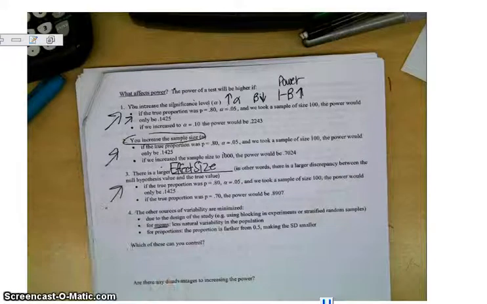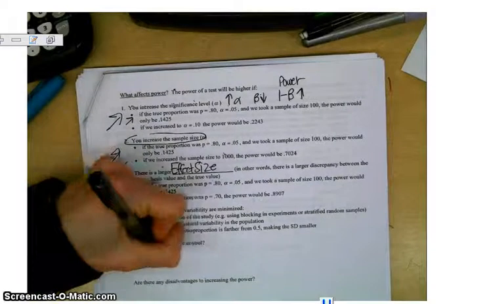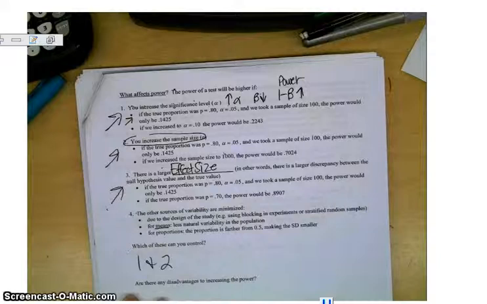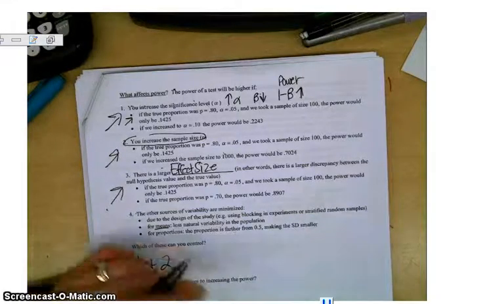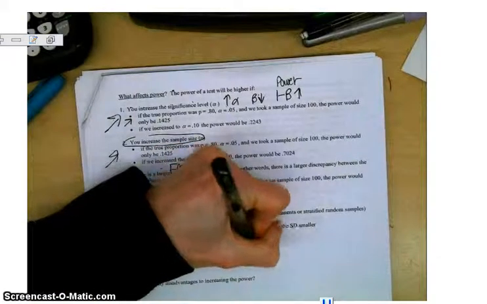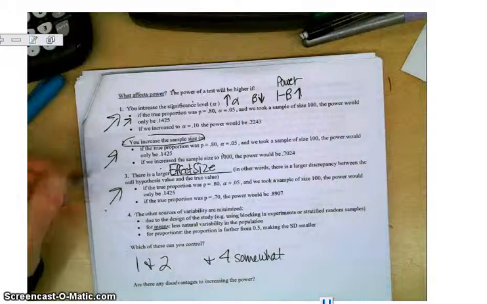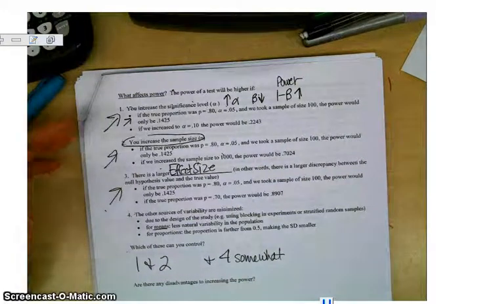Which of these can you control? The first two. You can control 1 and 2 because you can pick alpha and you can usually pick n. And 4 somewhat. Effect size really isn't something you control because that has to do with the true proportion.